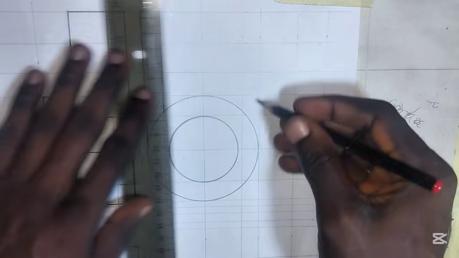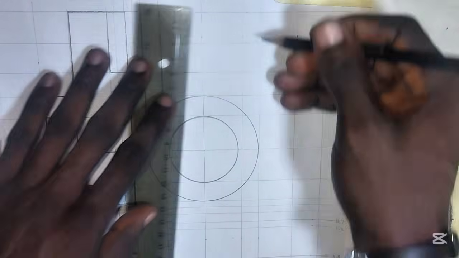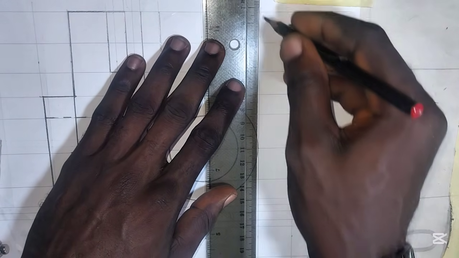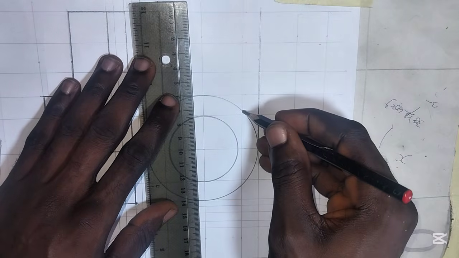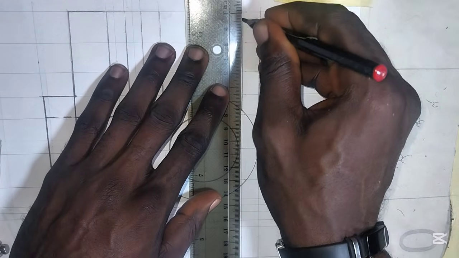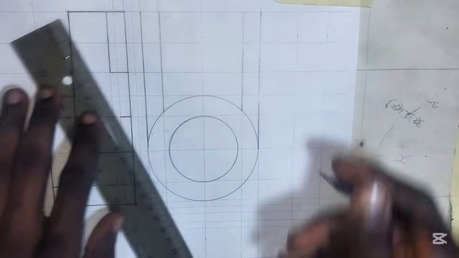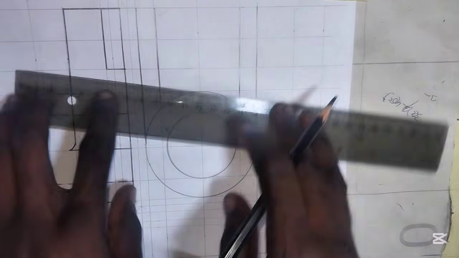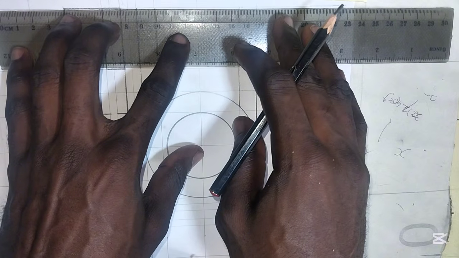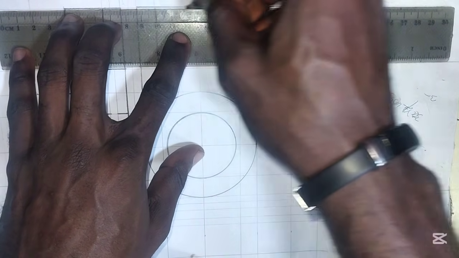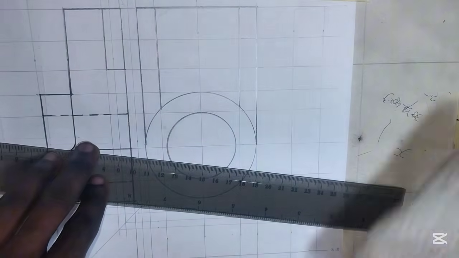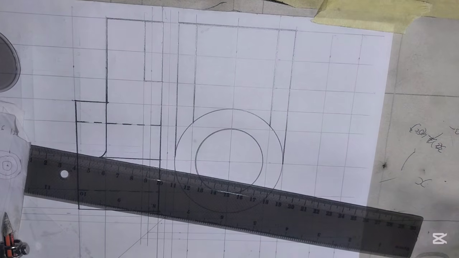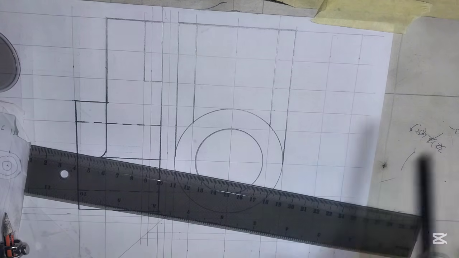Now the other one from here also going upward, also to intersect with the circle. Then this other one going upward, we also intersect with the circle. No need for the middle one. So just only those two, left and right. Then we join the top together. Okay, so we have this now. All right, let's continue to this place.